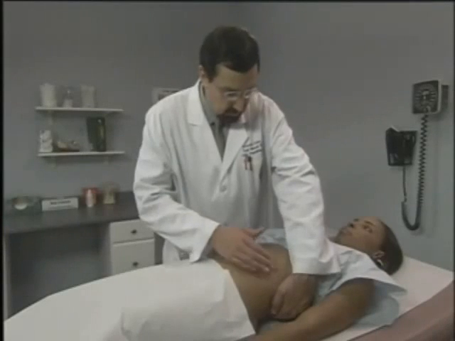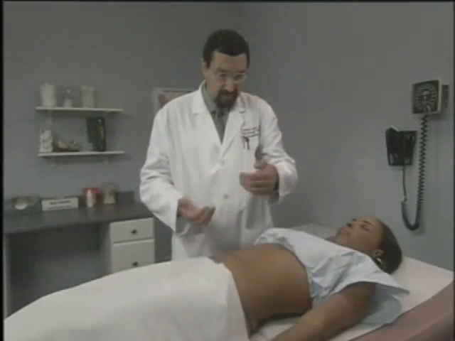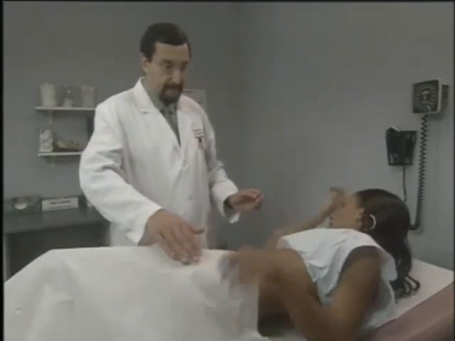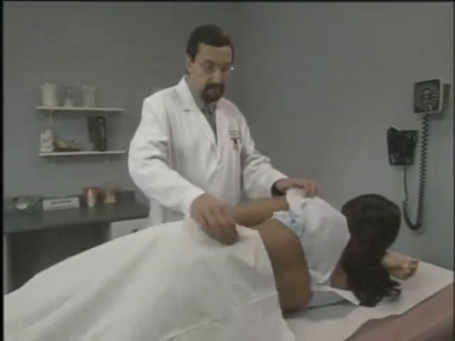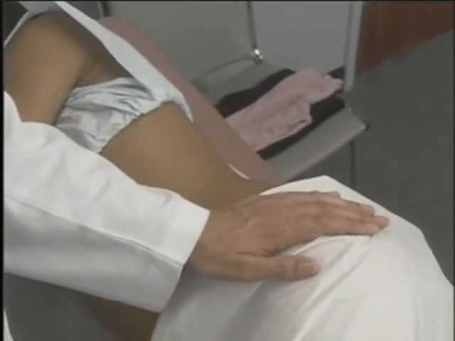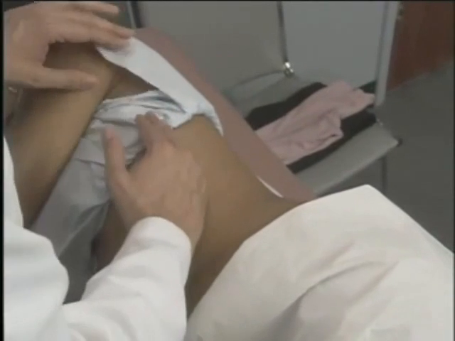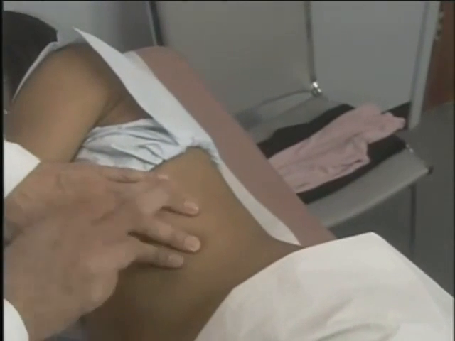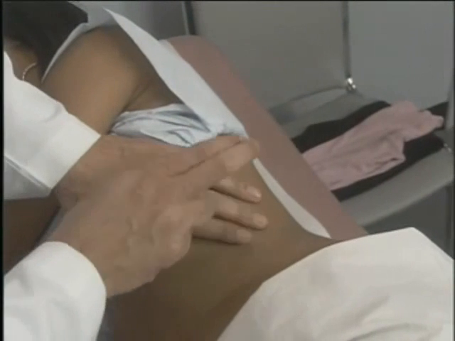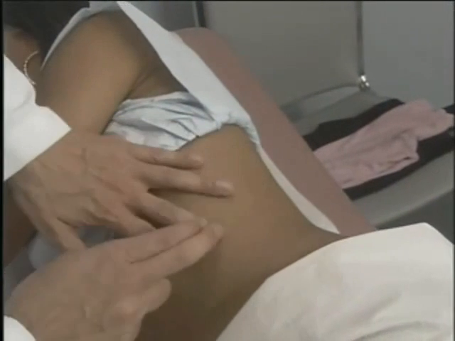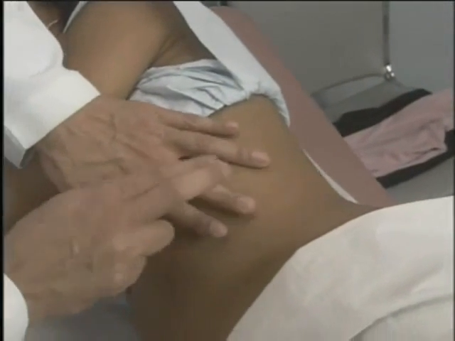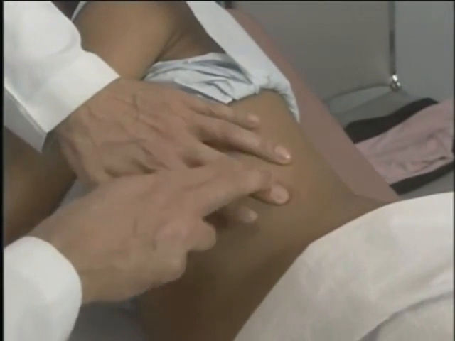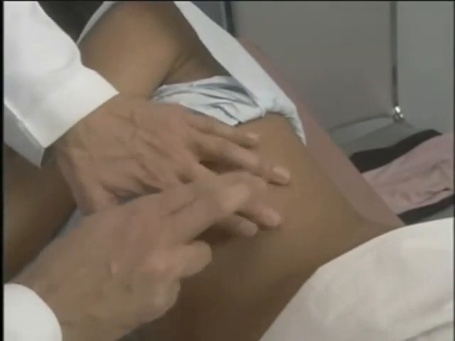Now let's get you on your right side, so I want you to turn towards me. After you have the patient lying on her right side, preparatory to percussing the spleen, flex the patient's left knee. To assess the size of the spleen, percuss the left lower anterior chest wall in a lateral direction, noting the extent of tympany. Tympany suggests that the spleen is not enlarged.